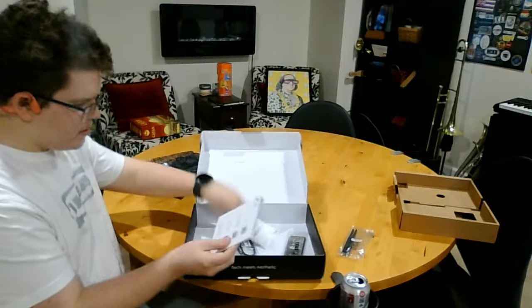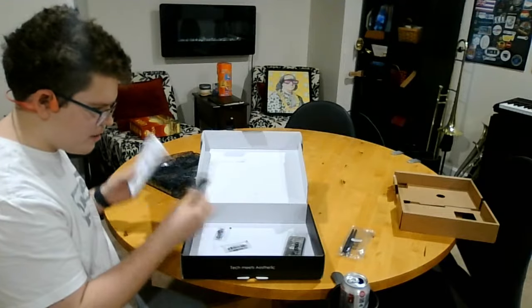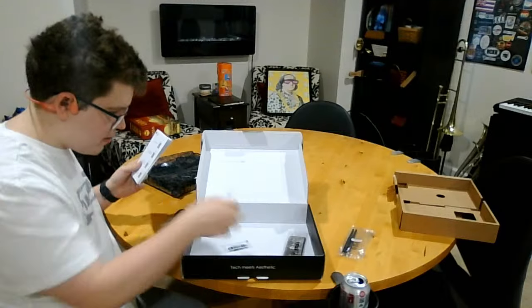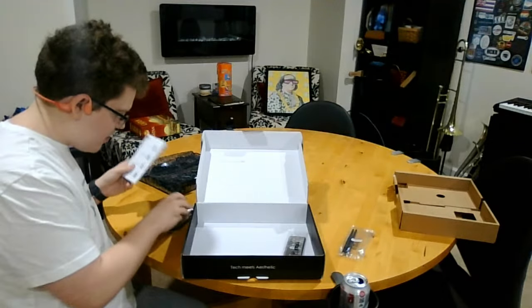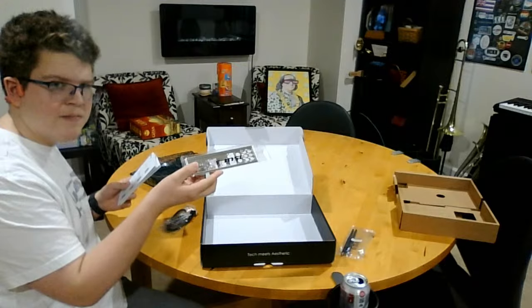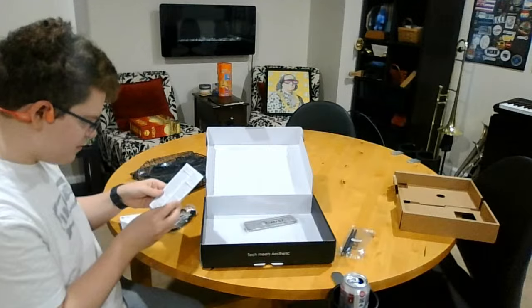Where is the stuff? I don't know what this is. We'll learn about that. These are, no idea what that is. All right, so we're gonna learn a lot about that. We got our cool little thing, I forgot what this was, but something to hold all your cables.